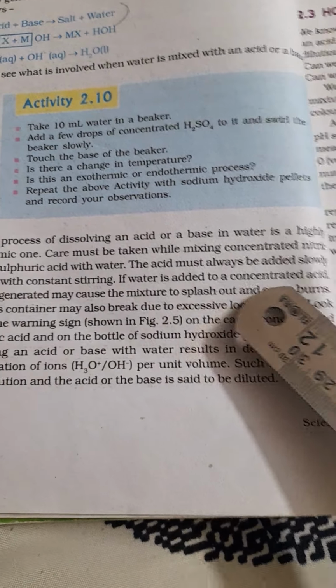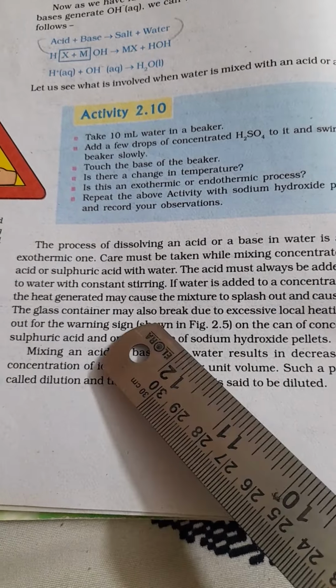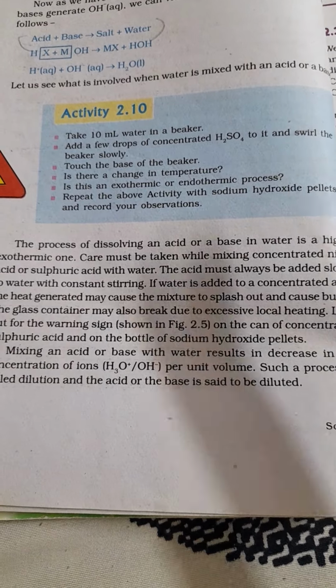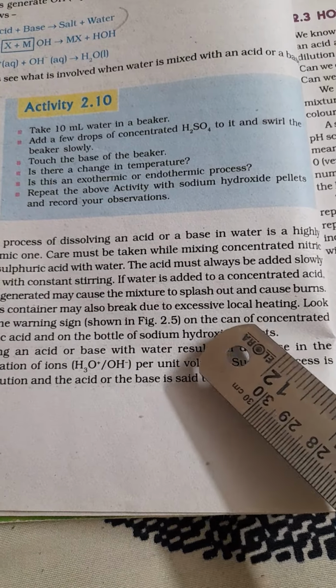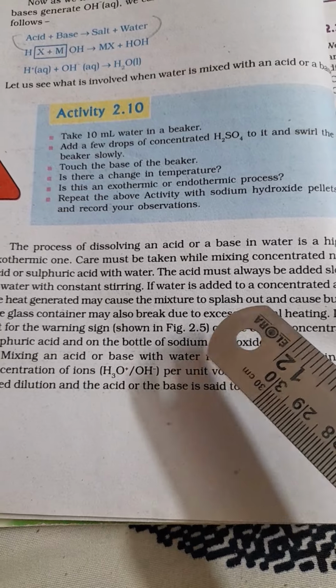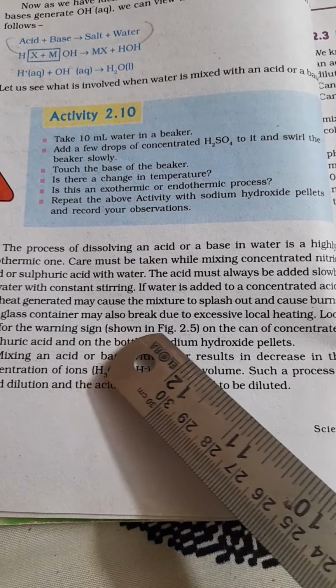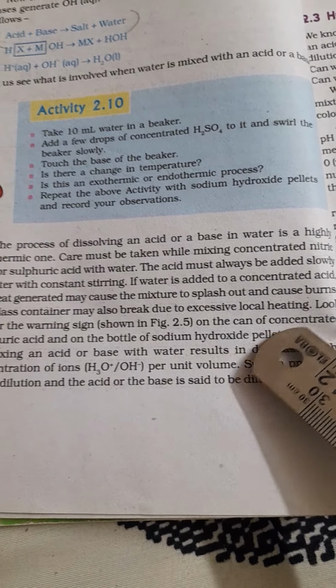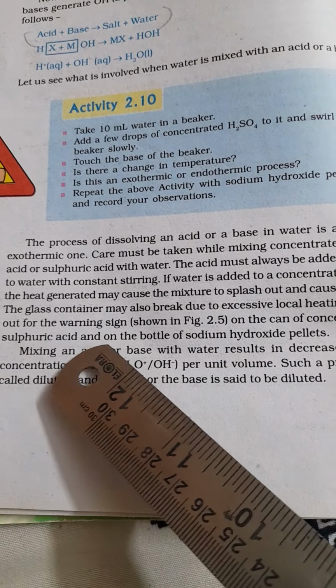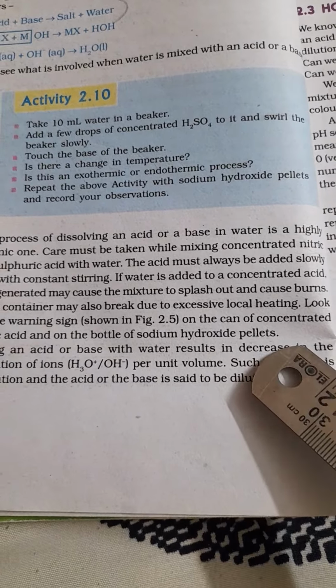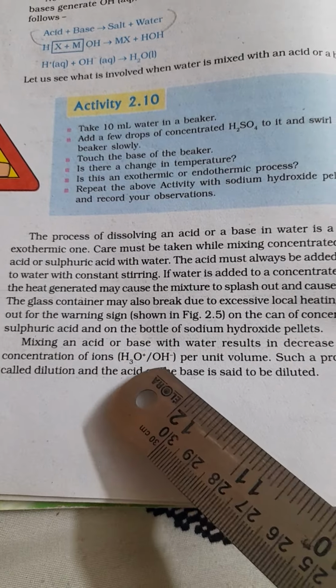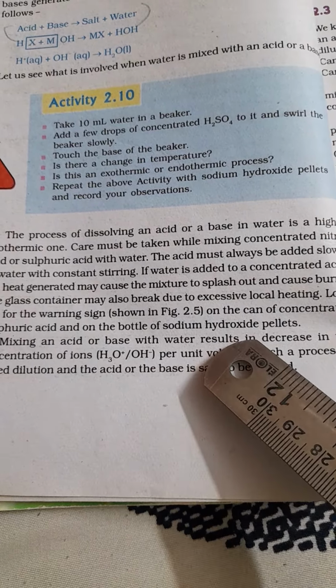Suppose if you add water to concentrated acid, the heat generated will cause it to splash out everywhere, and if it falls on your hand or body, it will burn, and even the glass container will break due to the excessive heating. Look out for the warning sign on the can of concentrated sulfuric acid or on the bottle of sodium hydroxide pellets.